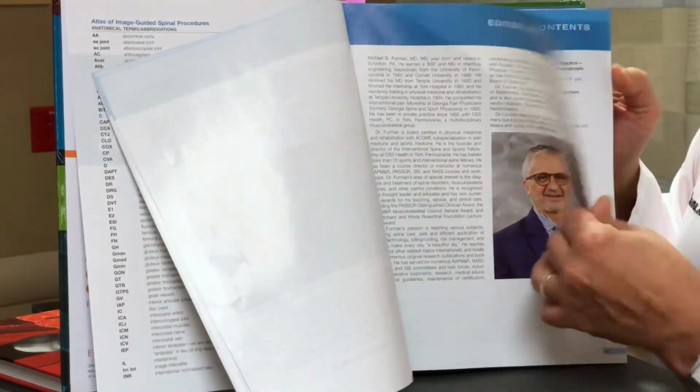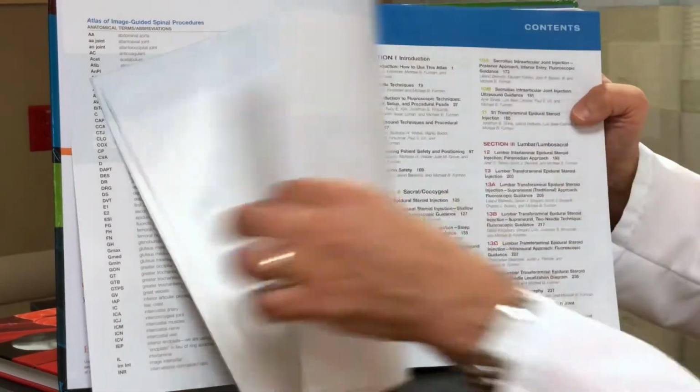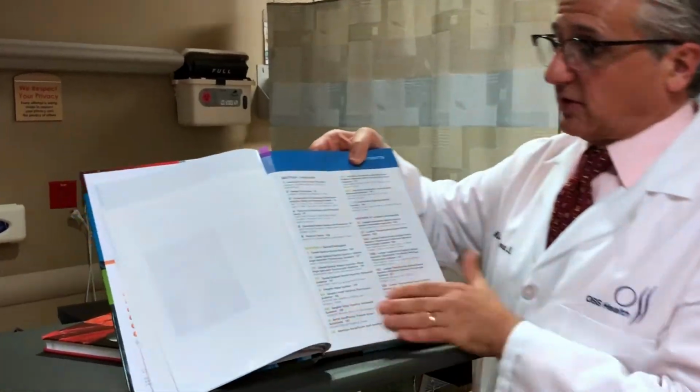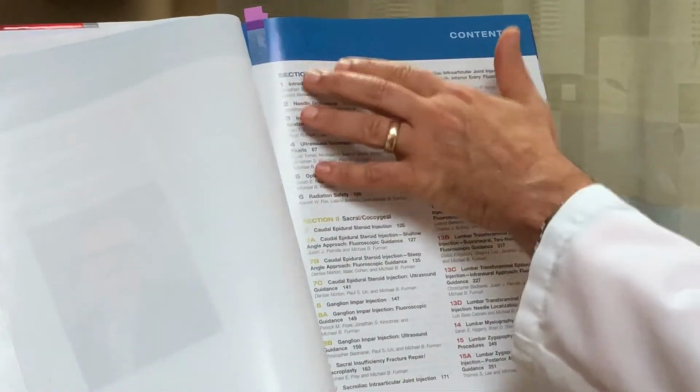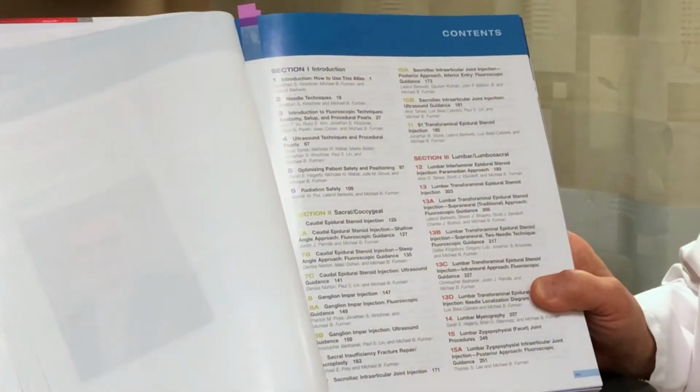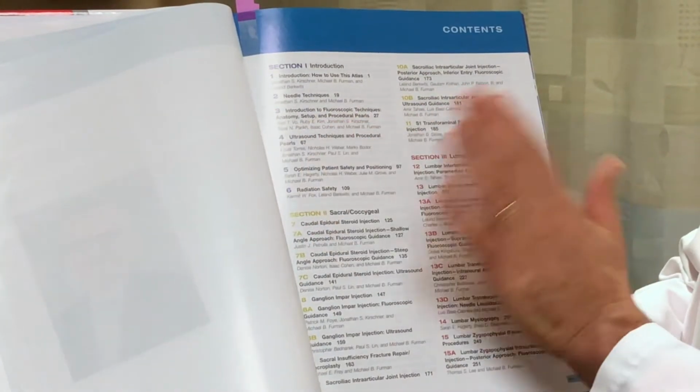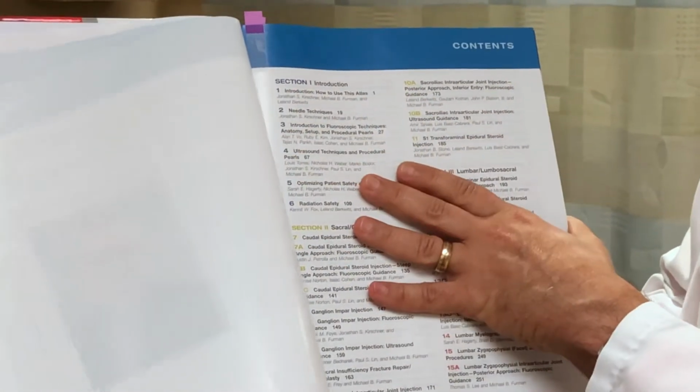Of course, there's a biography of me. And here's the table of contents. I want to remind you that the first section, the intro, is just some unique chapters about how to use this. I already told you about some needle techniques, etc. And you can look through and read the table of contents.